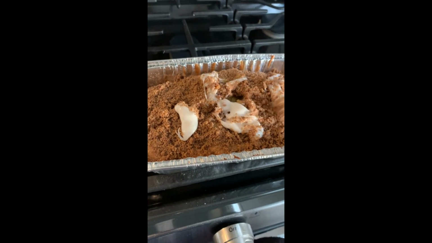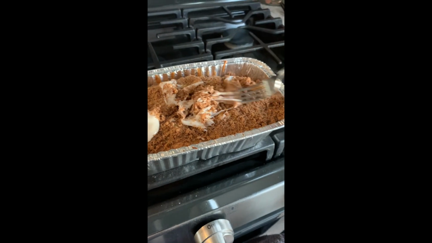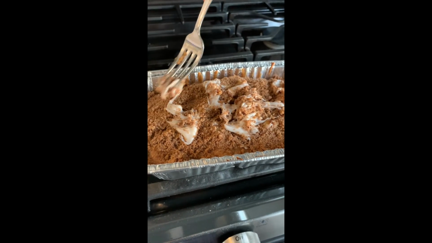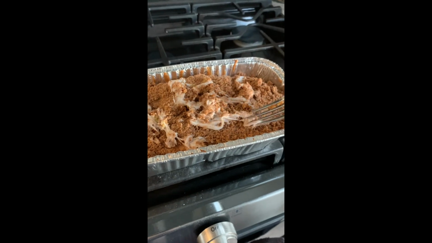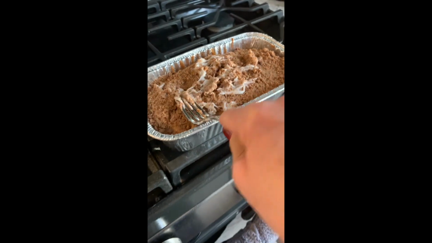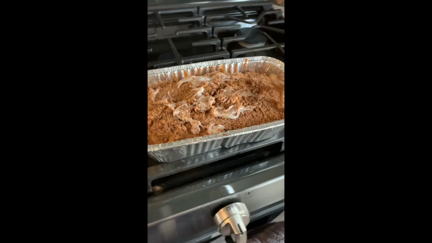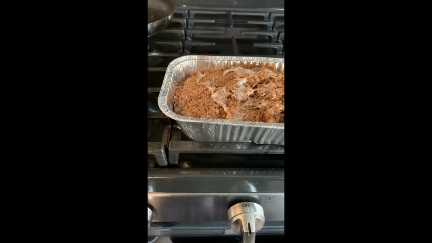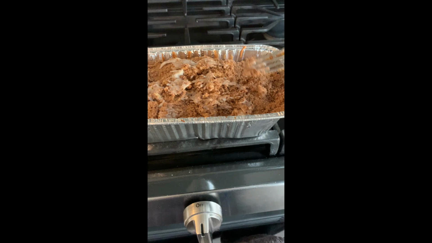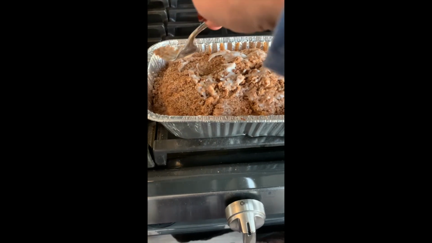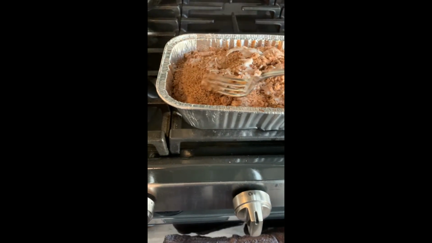Add a little bit of extra frosting. And you have a nice cinnamon bread. Makes the house smell amazing.